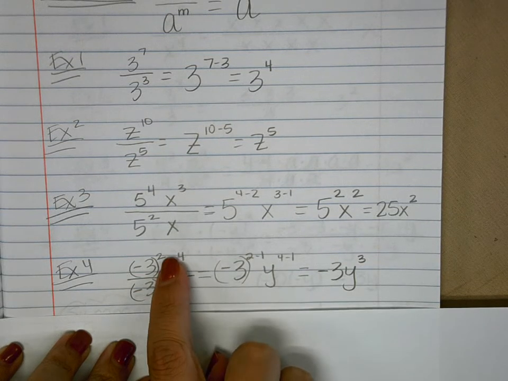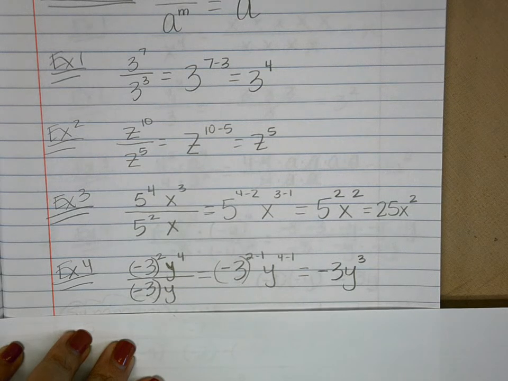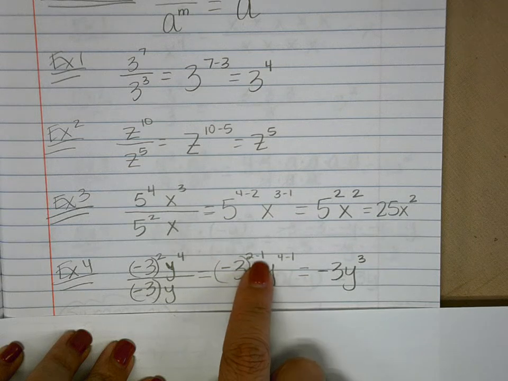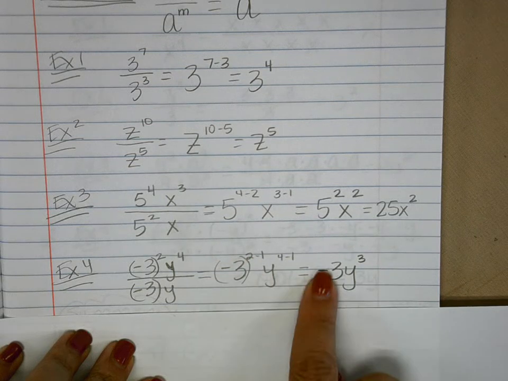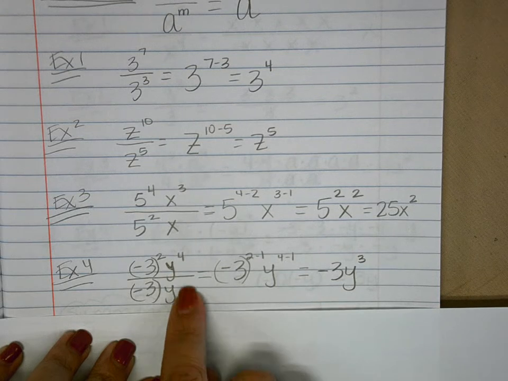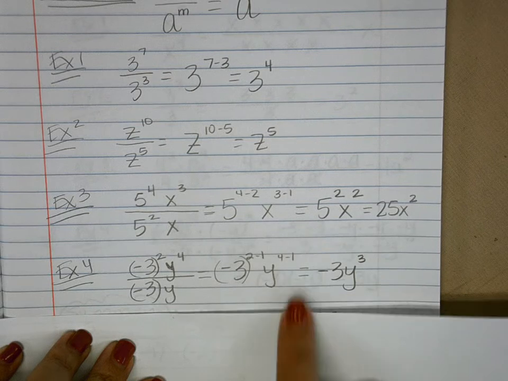This is 2 minus the 1, imaginary 1. You have to always include that. So this is negative 3, because 2 minus 1 is just 1, right? So negative 3. And then the y, 4 minus the imaginary 1 on the y is y cubed. And then you're done.